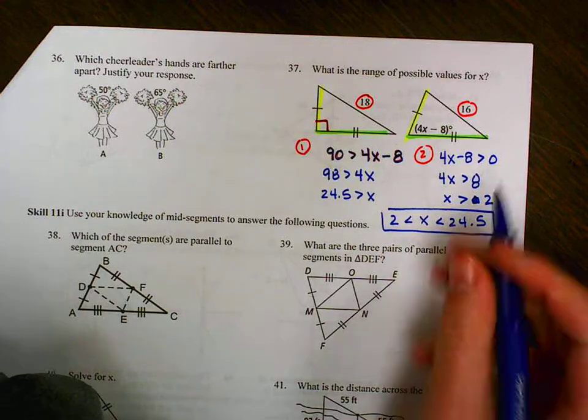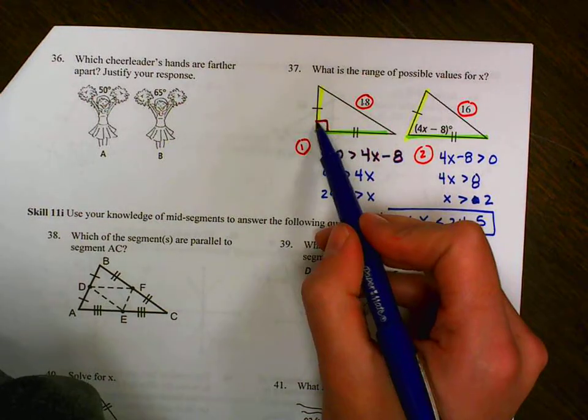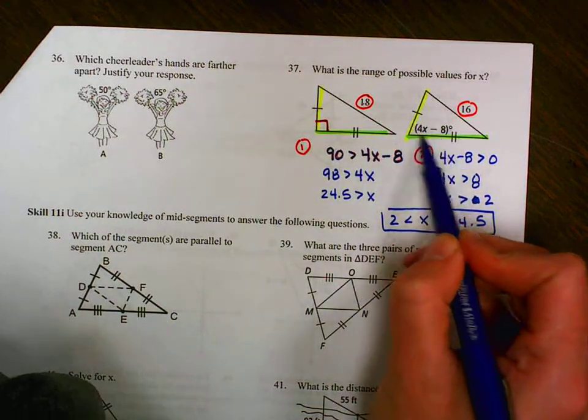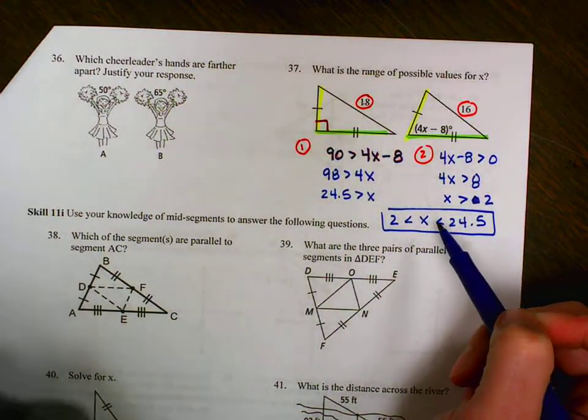So again, the hinge theorem says if I have a bigger third side, the angle has to be bigger to accommodate for the bigger side. So I test that first. But my angle measure has to be positive. So that's my second step.